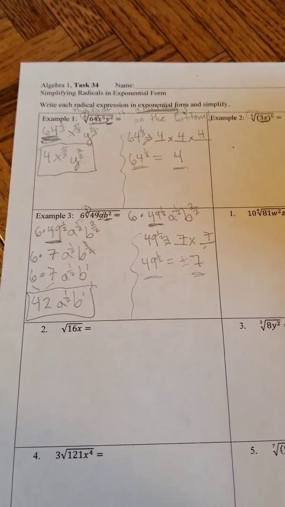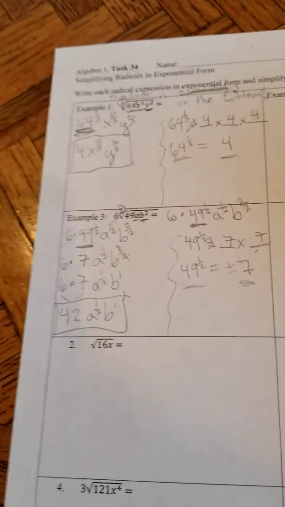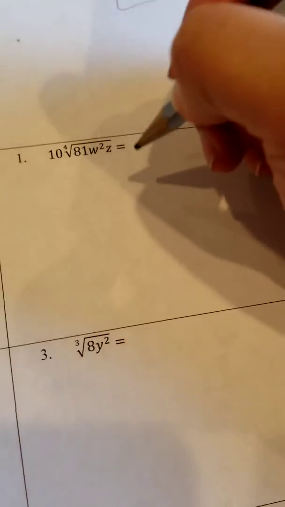Cool. So, do you guys need another example? You do? All right. I'll do another example for you. Okay. All right. Fine. Number 1. Okay. Let's look at number 1.